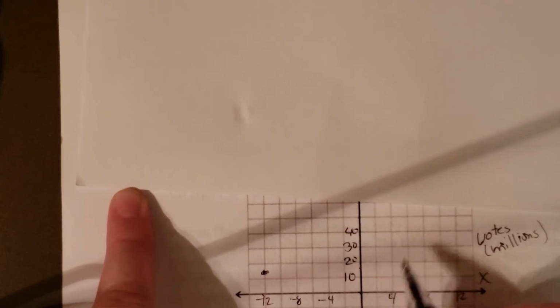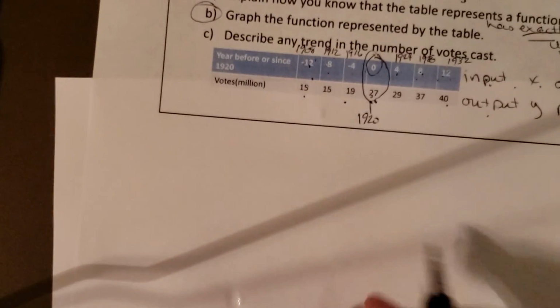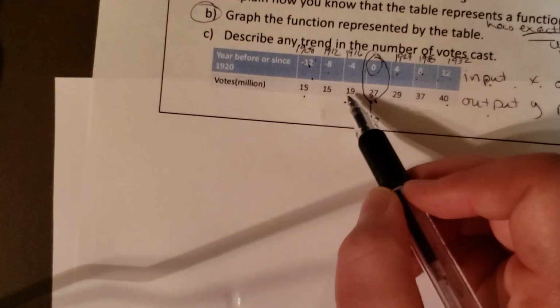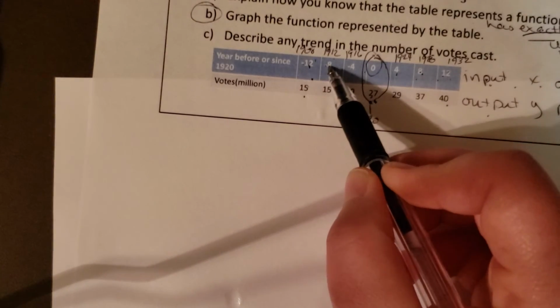Halfway between 10 and 20. So here's that. Go back to our graph. Look at our next point, -8, 15. Well, that's easy. We know where 15's at. So here's -8, 15.